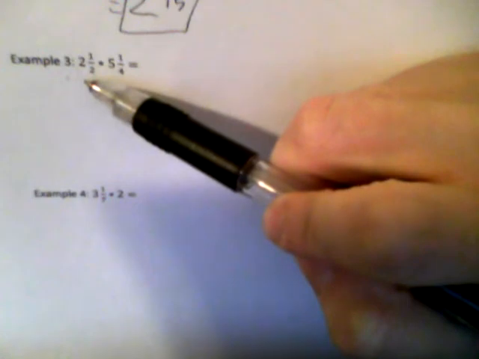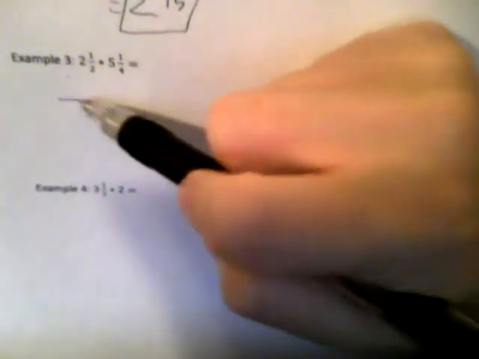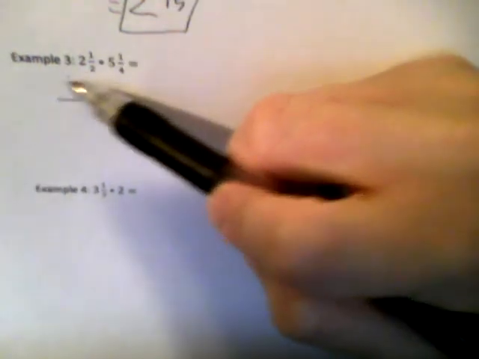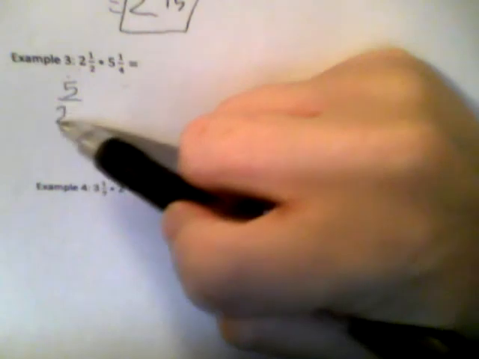Once again, I have two mixed numbers multiplied together. I have 2 1/2 times 5 1/4. Again, same process as last time. I have to convert both of these mixed numbers into improper fractions before I can multiply. If I look at 2 1/2, to convert that into an improper fraction, I do 2 times 2, which is equal to 4, plus 1, which gives me 5. So 5 is my numerator, and I keep my denominator of 2.